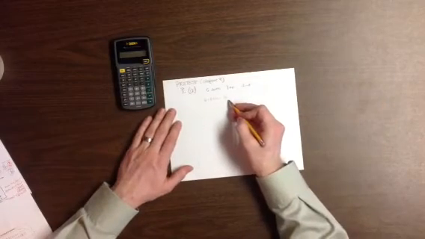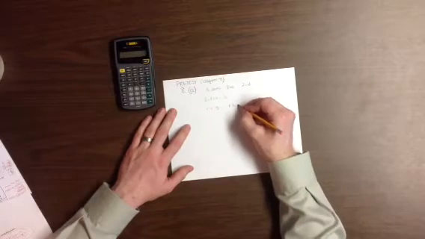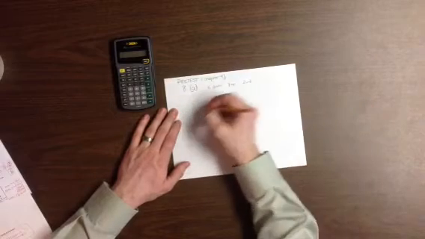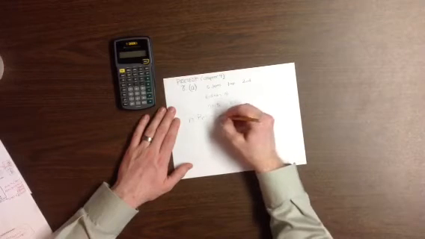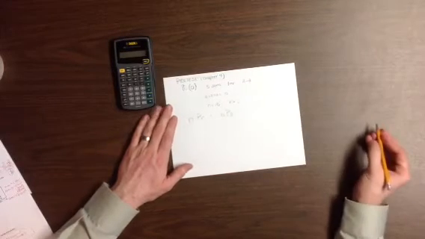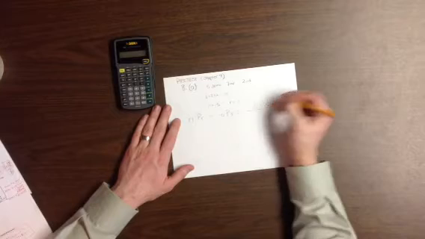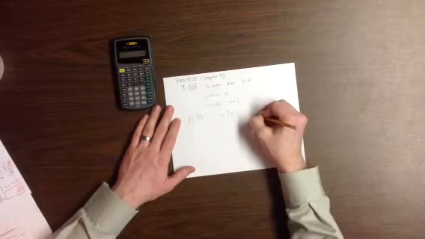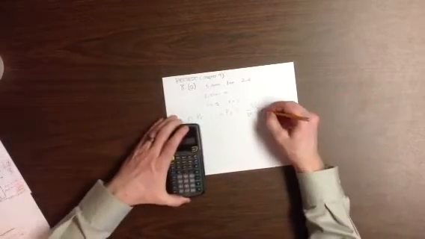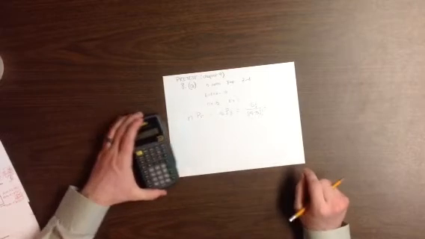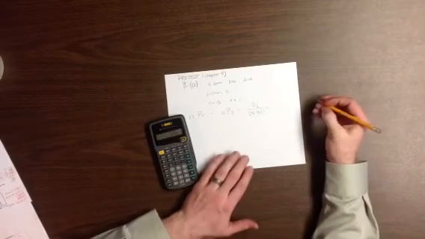So N will equal 15 and R will equal 3. If we set up a permutation, N P R, which is 15 P 3, then we have 15 factorial divided by (15 minus 3) factorial on top. That's basically 15 times 14 times 13, which is 2,730.